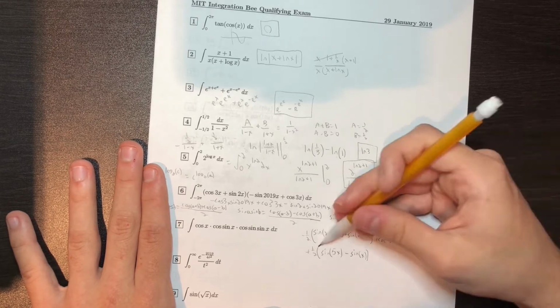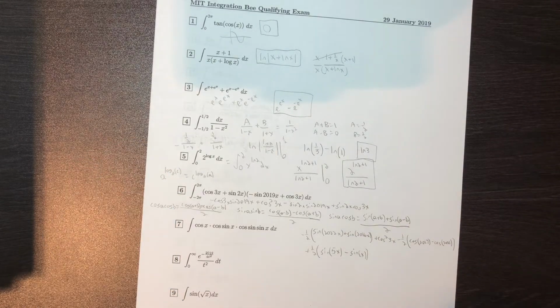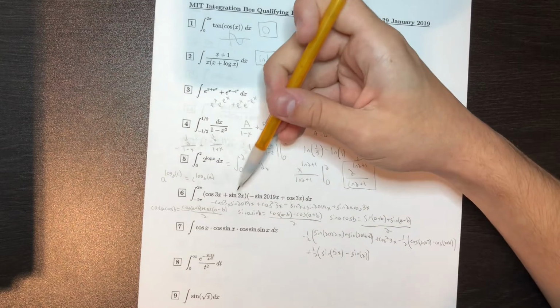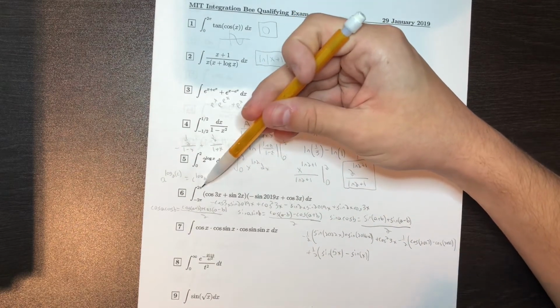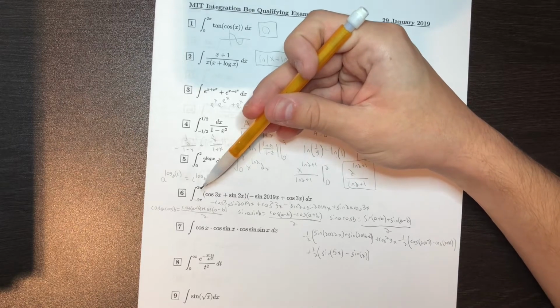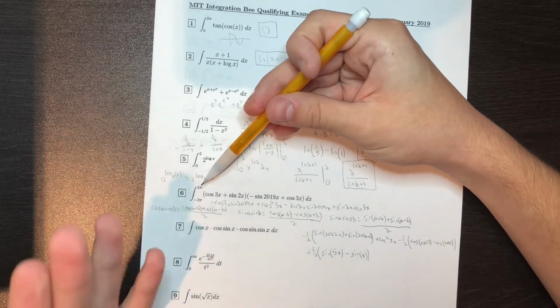And then we have over 2, which we already wrote out here. Now that we have this, we can finally integrate. Now, it's not going to be too easy to integrate, but if you notice our bounds from negative 2 pi to pi, that might allow for some nice cancellations if the periodicity happens to make the bounds cancel out.